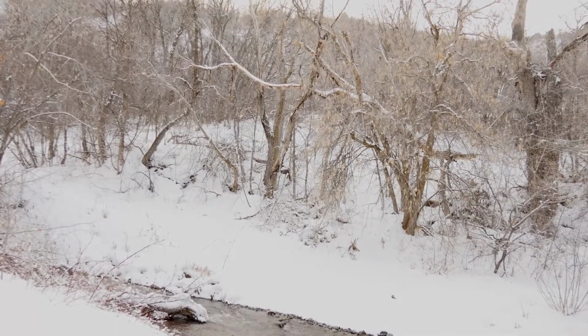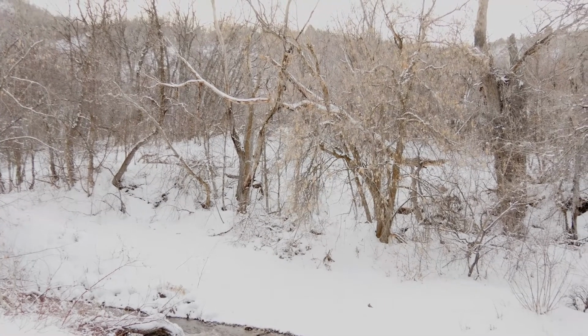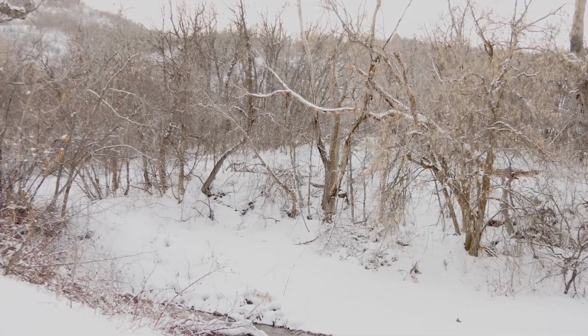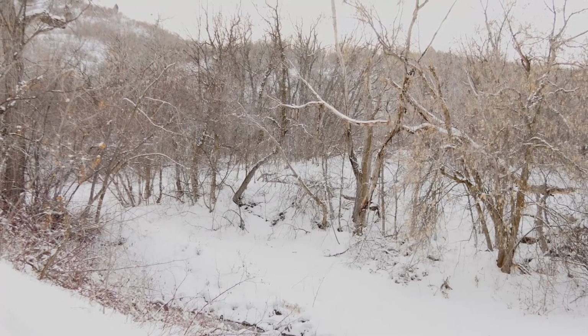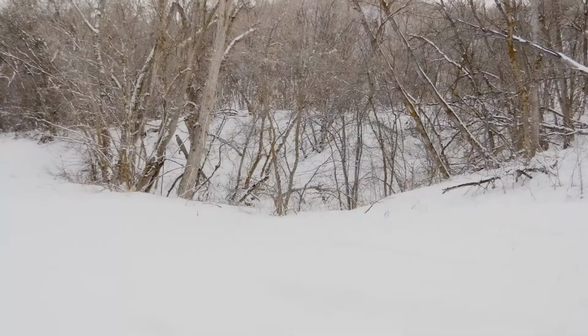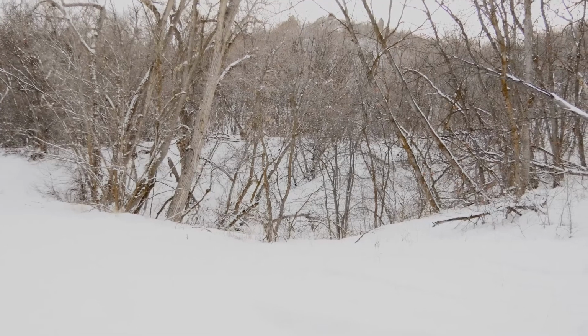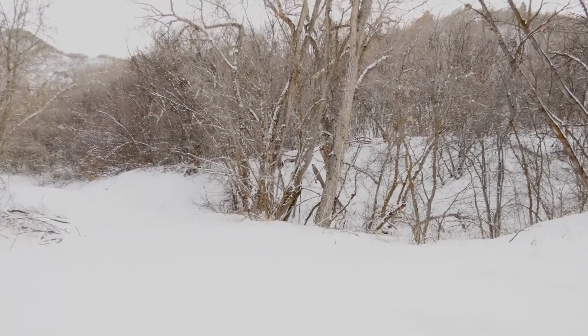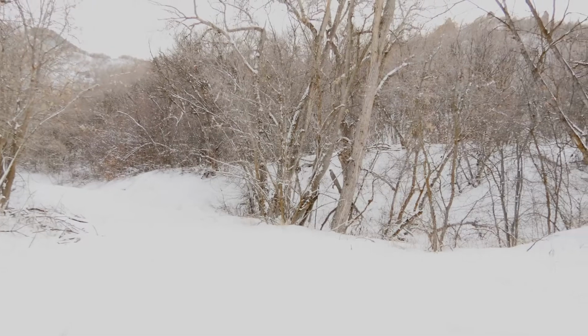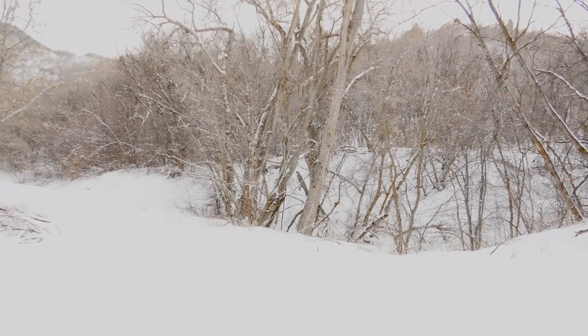Snow looks fairly deep. Don't know how far I'm going to be able to move, but we'll give her a shot. Creek was a little dicier, current a little stronger than I thought, but it was okay. I'm on a road here on the opposite side of the creek.